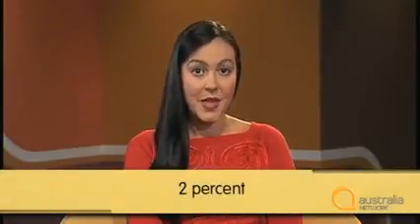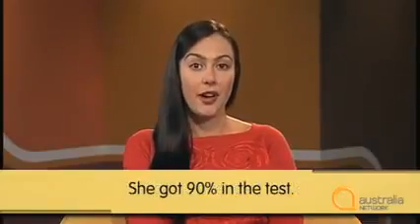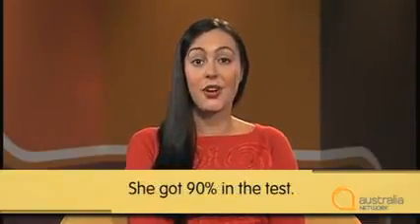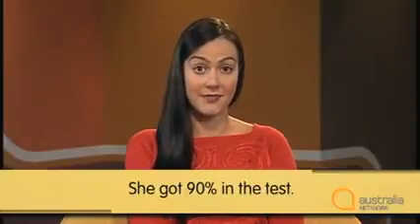His prediction is for growth to be about 2%. We write 2% like this. Percent comes from the Latin phrase per centum, by the 100 or in every 100. It's used to express proportions out of 100, including rates of interest. Percent is always used with a number. So we say 20% of students attended the lecture. That means 20 out of every 100 students attended. Or she got 90% in the test means she got 90 out of every 100 questions right.